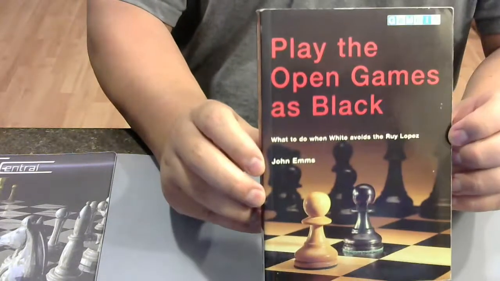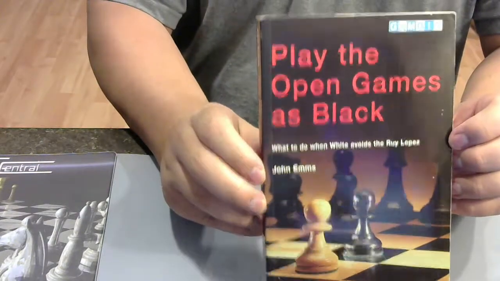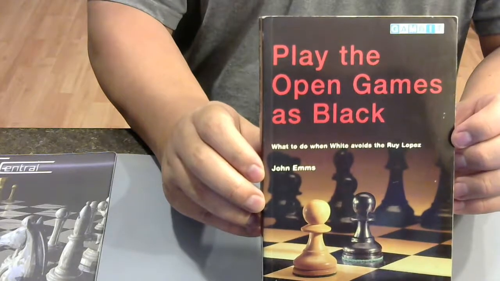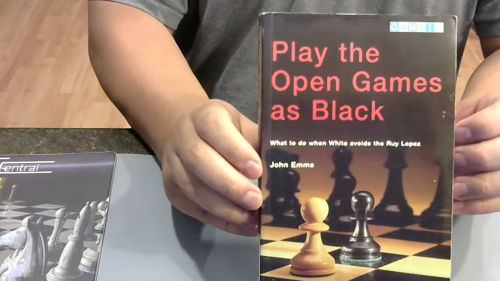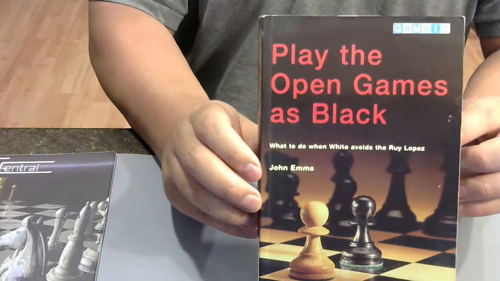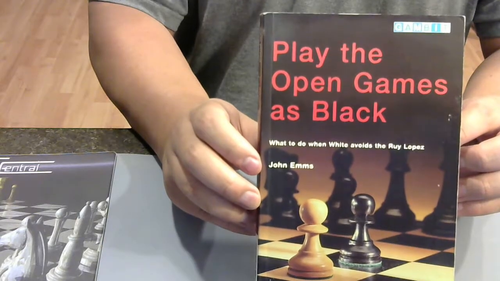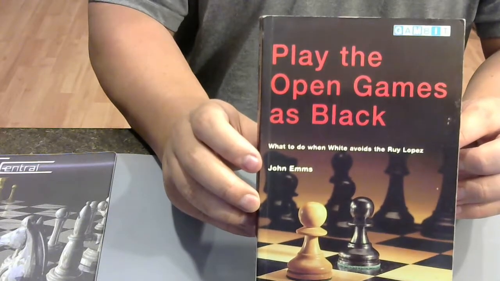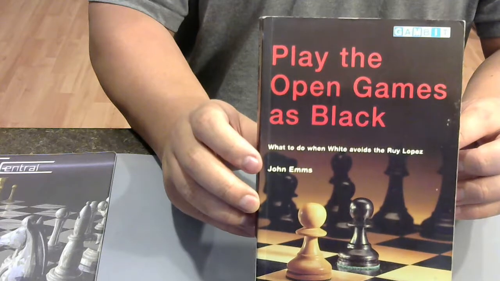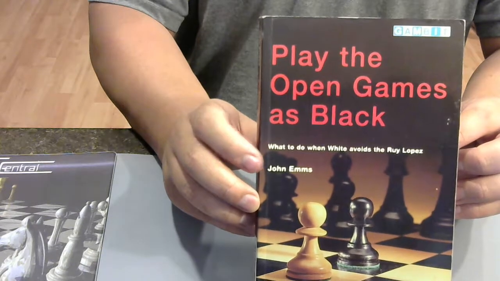Play the open games as black. Anyway, this is again very specific, kind of like a repertoire book, but it's how to get open games by black. What do you do when white avoids the Ruy Lopez?